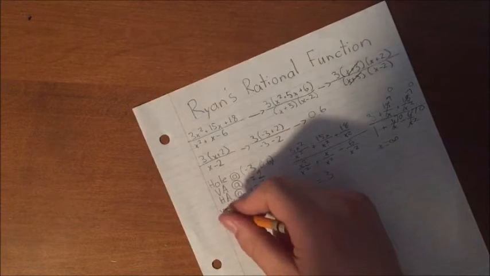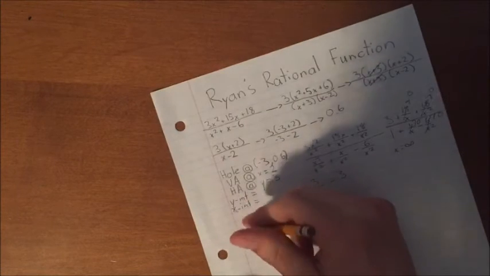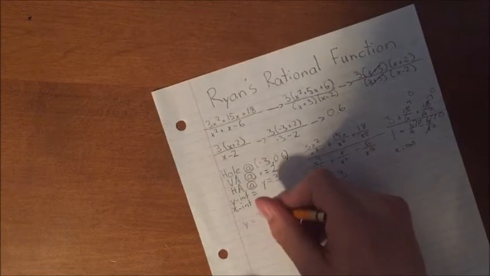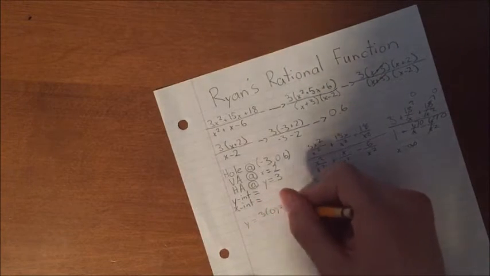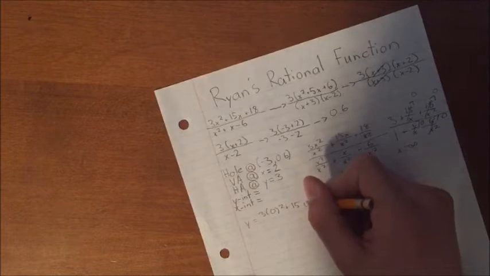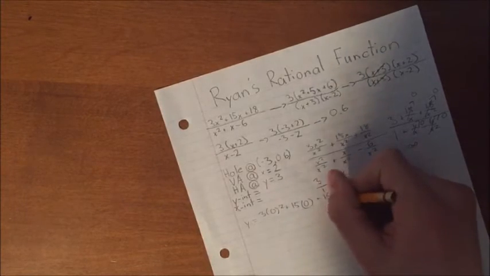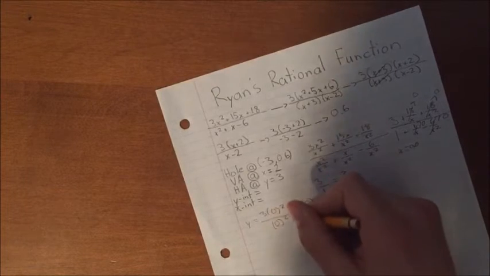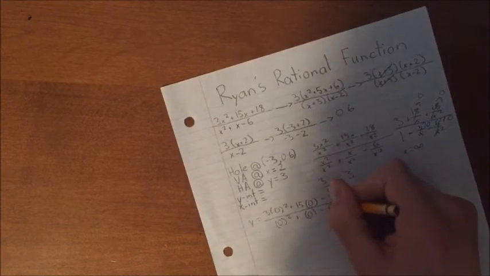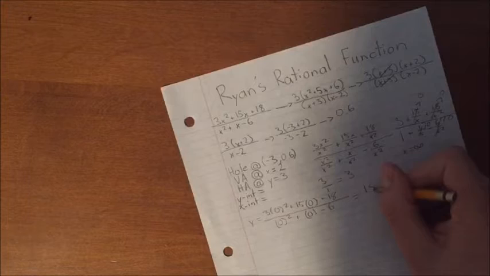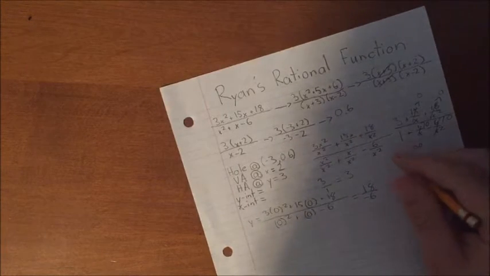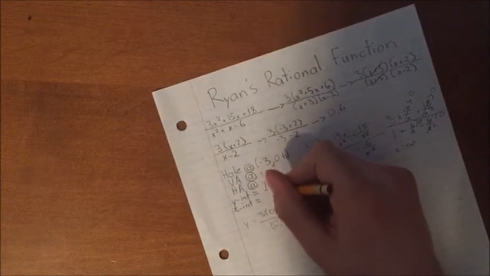Now in order to find our x and y intercepts, we just have to set the other one equal to 0. So for our y-intercept, we set x equal to 0. So we have 3 times 0 squared plus 15 times 0 plus 18, and all of that is going to be over 0 squared plus 0 minus 6, which will give us 18 over negative 6, which can be reduced down to negative 3. So now we know our y-intercept is at negative 3.